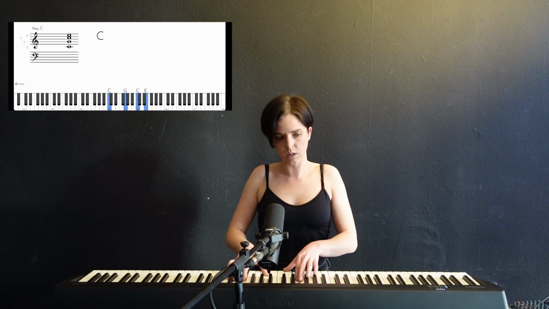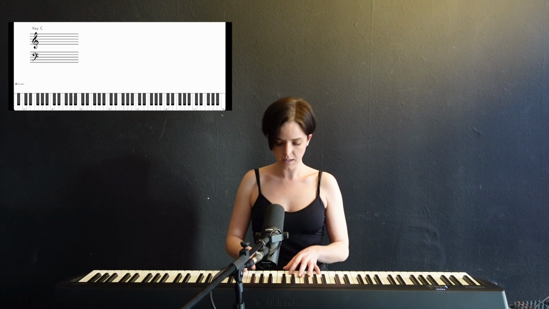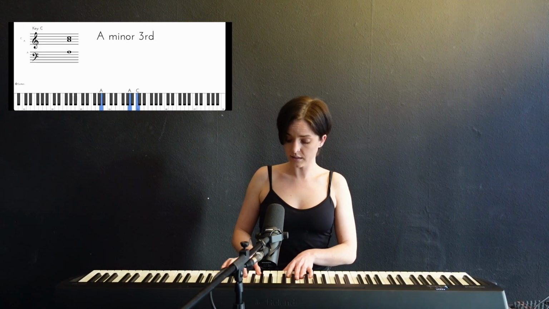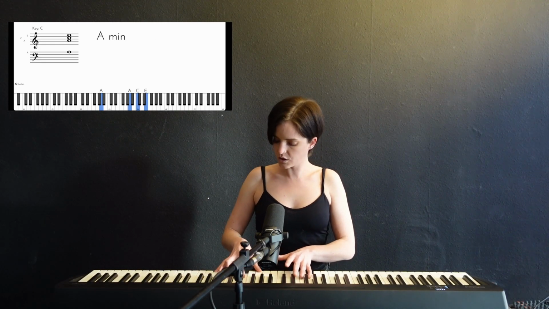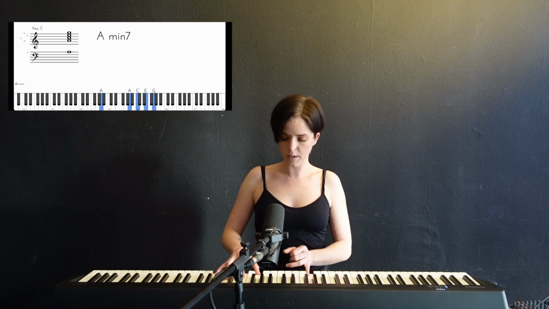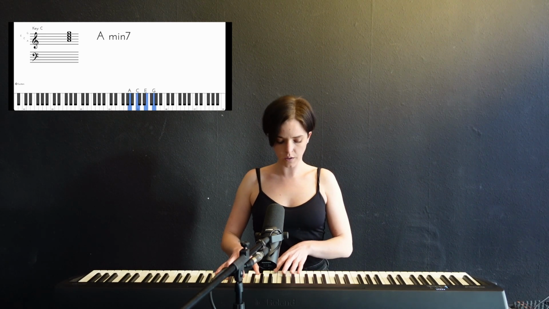It's nice if it's resolving like that, it's like, oof. And that's the idea behind the dominant seventh chord. On my next step, A minor: A, C, E is a minor chord, plus the G, minor 7. And in the end, we have one very interesting one.